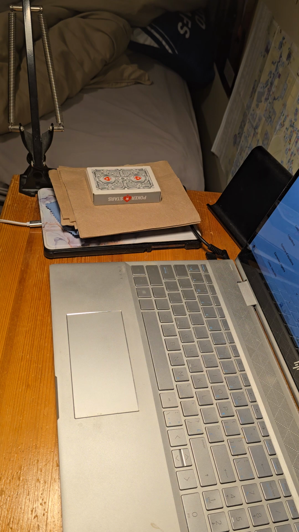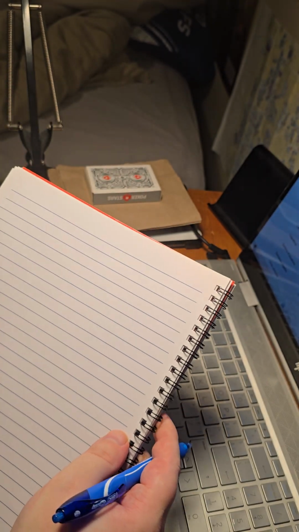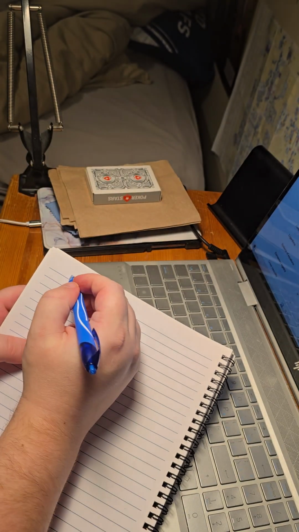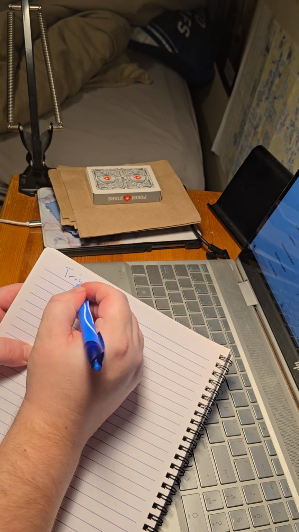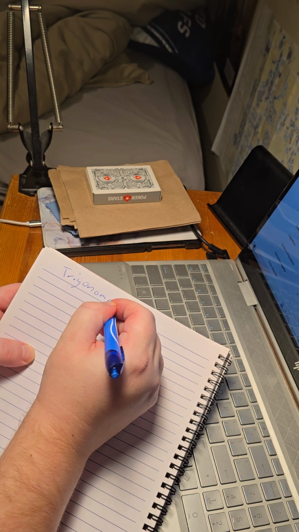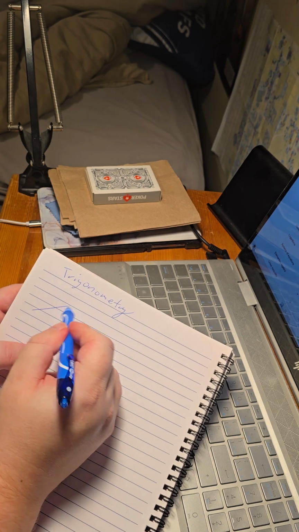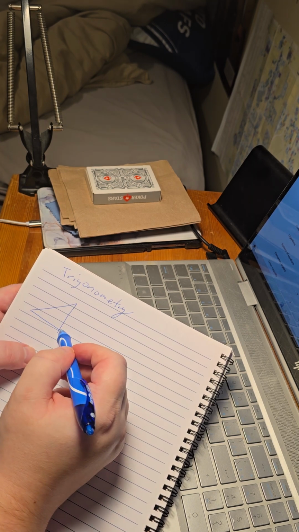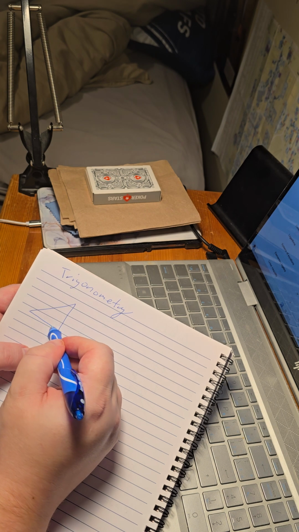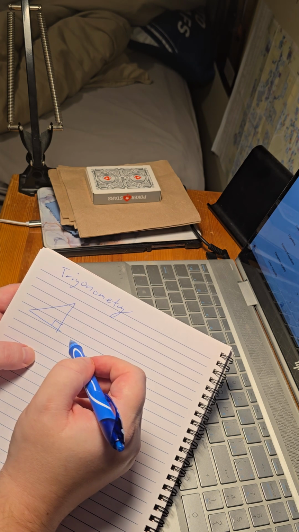Now, the last chapter in all of mathematics is trigonometry. And that is triangles, in particular right angle triangles.